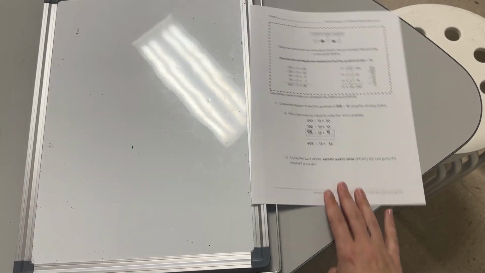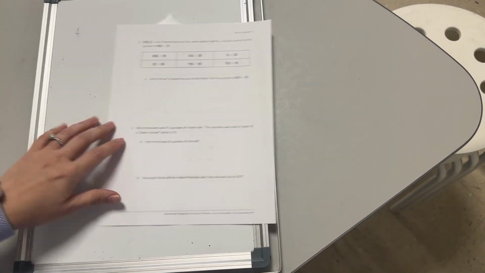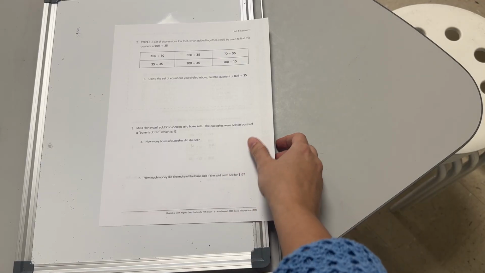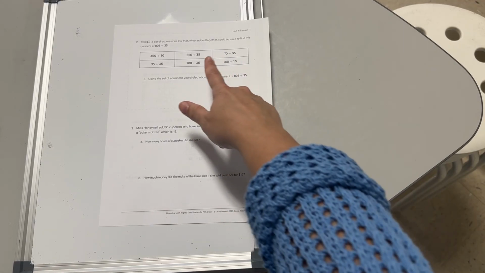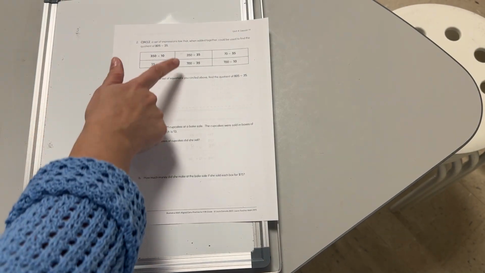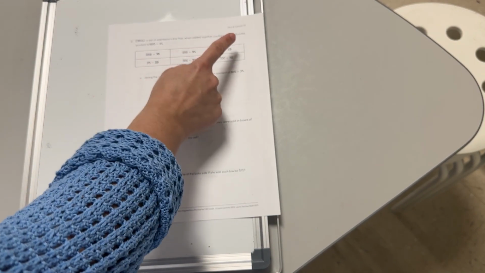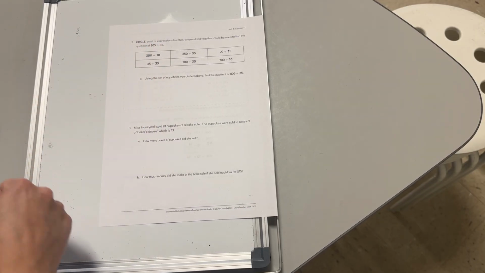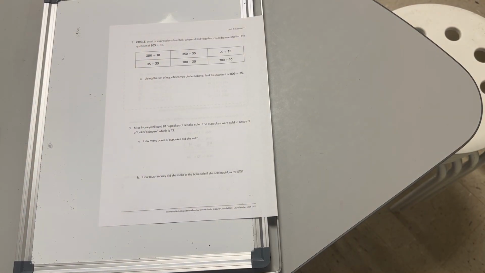All right, I'm going to turn to the back. On the back, I have a set of expressions, and it says to look at these expressions and to circle a set that when added together will be used to find the quotient of 805 divided by 35. And you can see I have quite a few listed here.